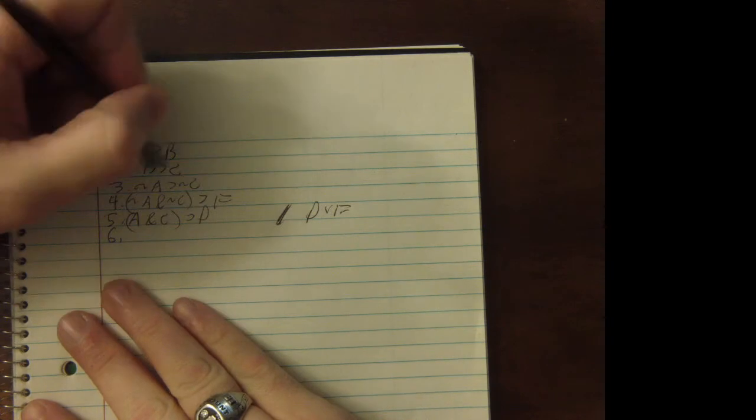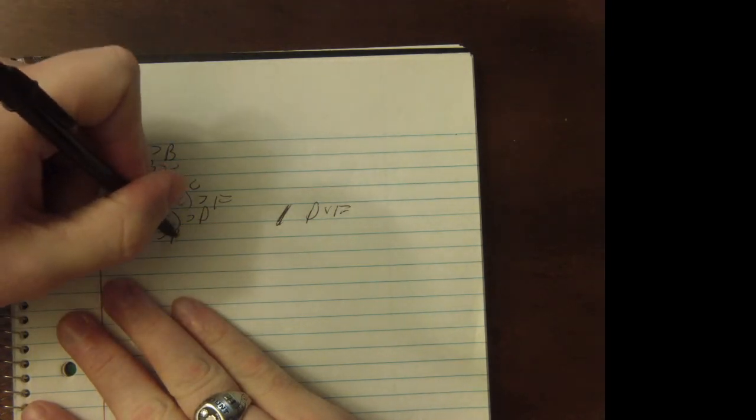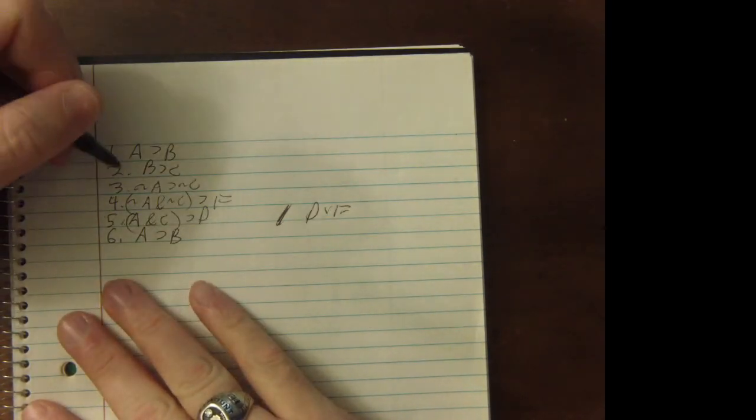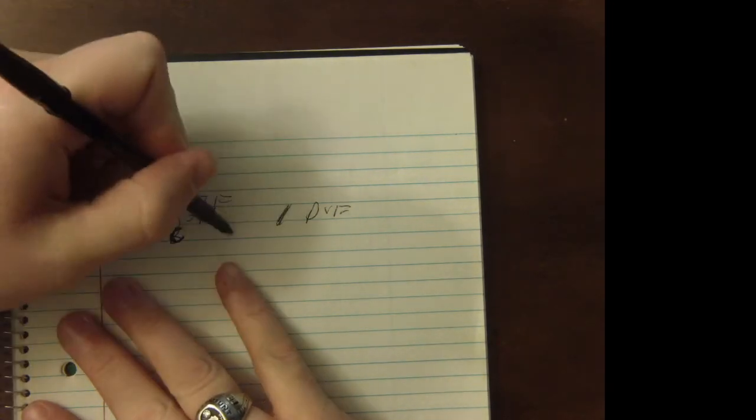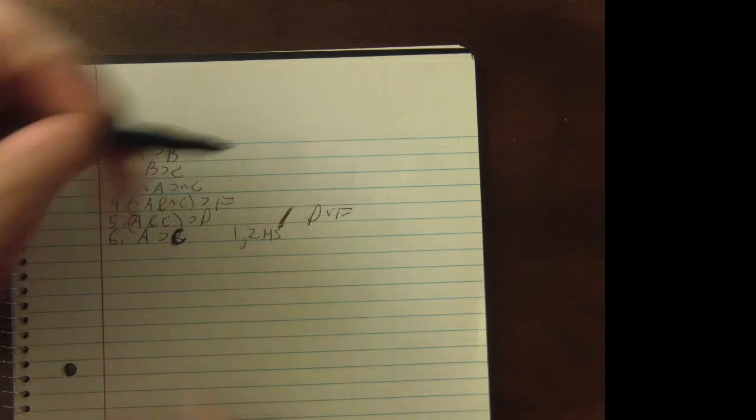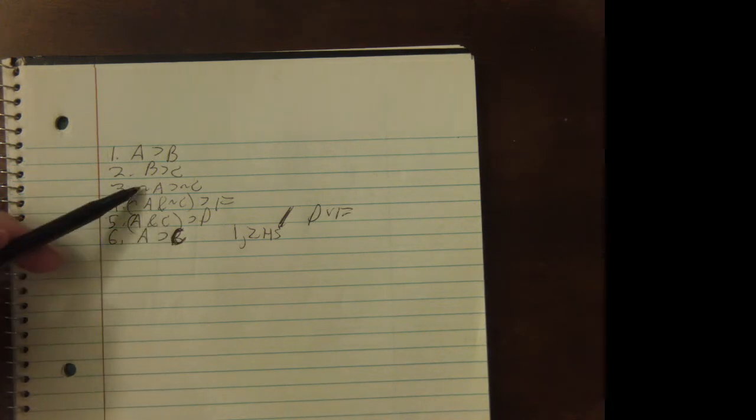So before I make any assumptions, I'll just go A hooks B, A hooks C, that's 1 and 2, hypothetical syllogism, just to make that stupid B drop out. And so I now have if A then C, and if not A then not C. And I'm trying to get F or D. Does that help? It doesn't seem to.